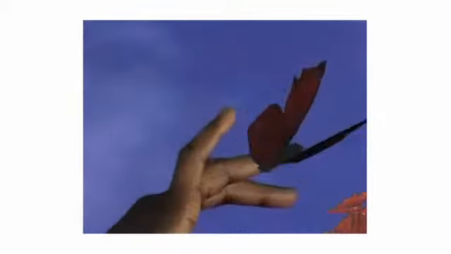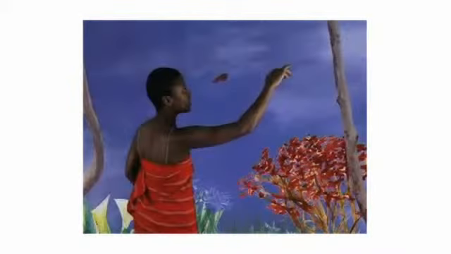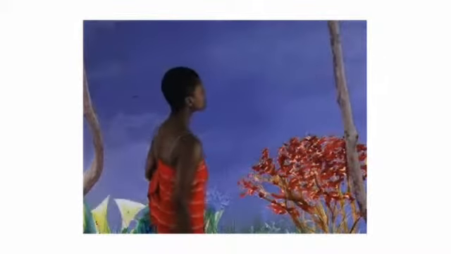I think the magic of animation appeals to everyone. Moving inanimate objects or objects you don't expect to move is quite amazing, and it's something that excites most people.